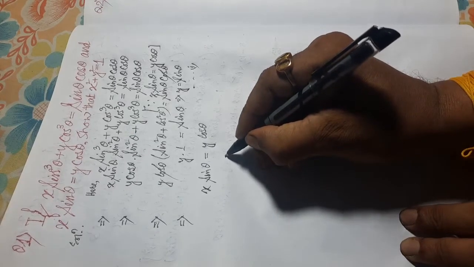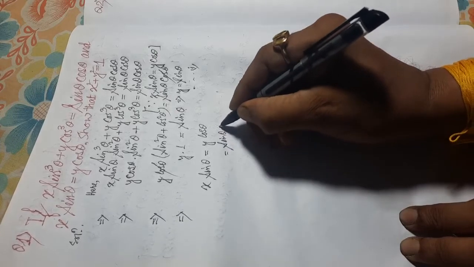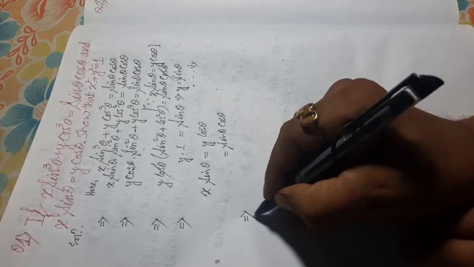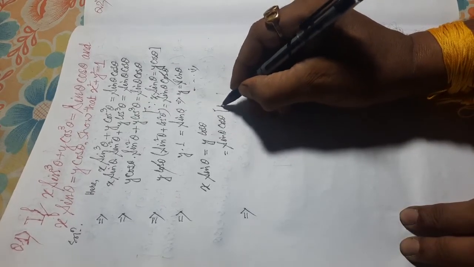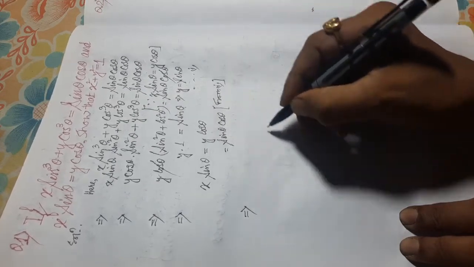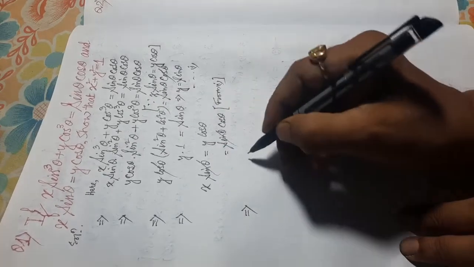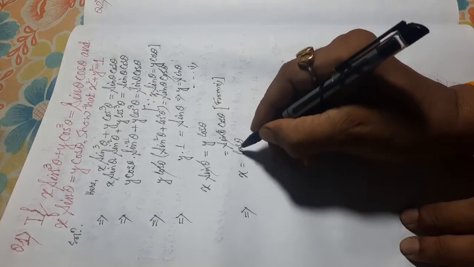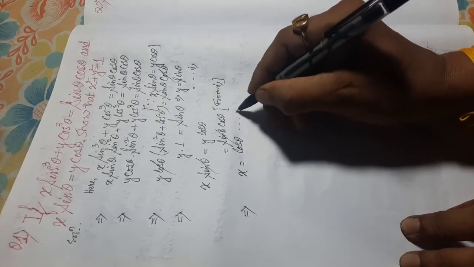Putting the value of y here, sin theta into cos theta implies from 1, sin theta cancelled, x is equal to cos theta. This is 2.